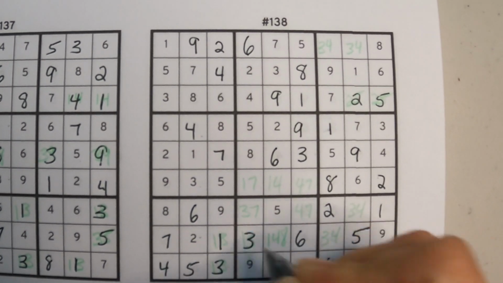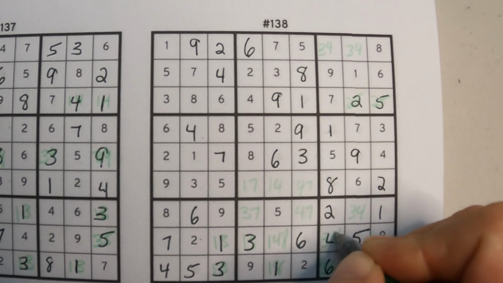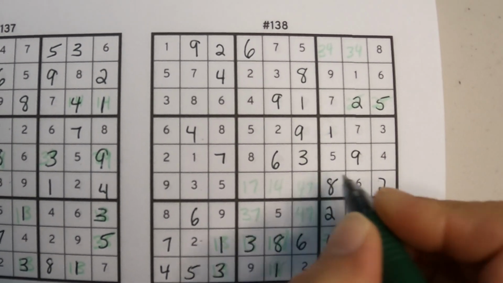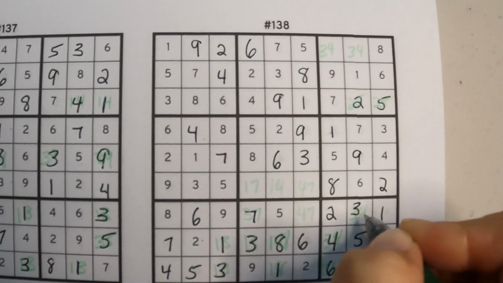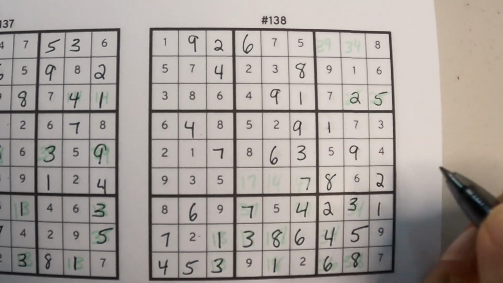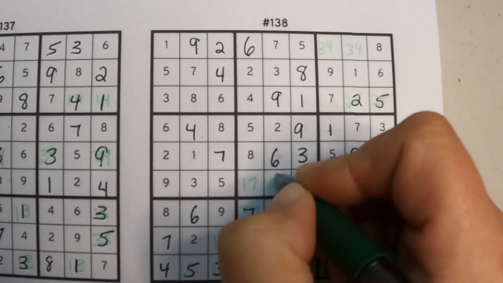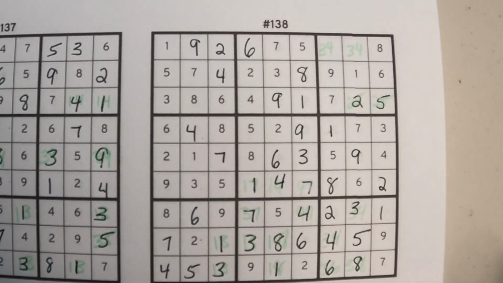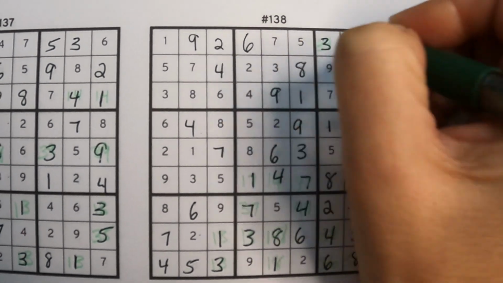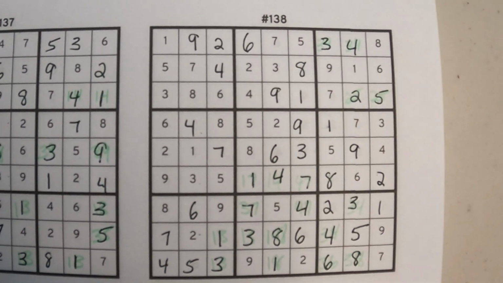1, 3, 4, 8. That 4 makes this our 3. So this is our 7 and our 4. So then this is our 7. That 1 makes this our 4. That 7 makes this our 1. And then this 4 makes this our 3 and our 4.